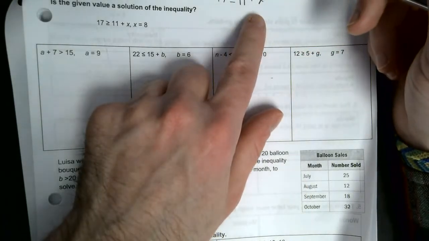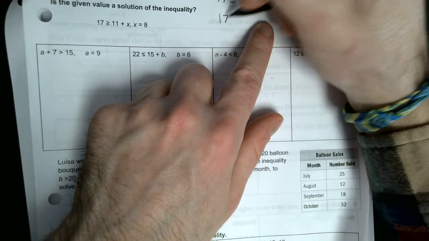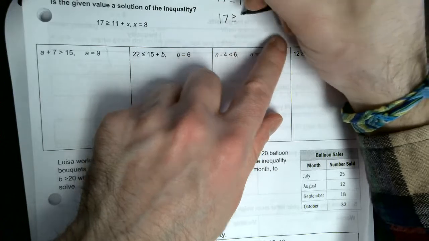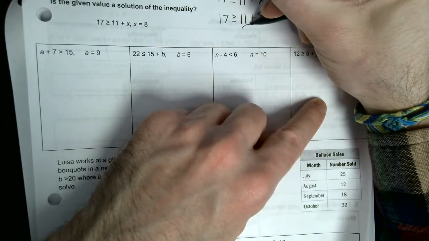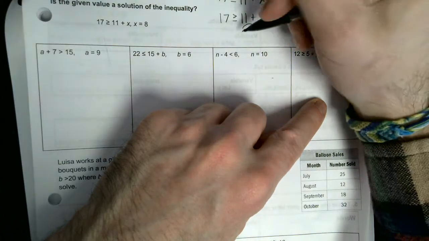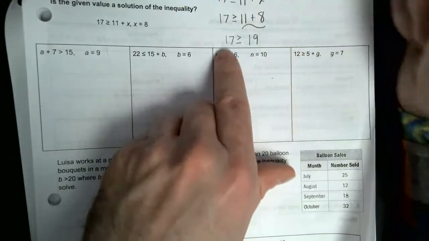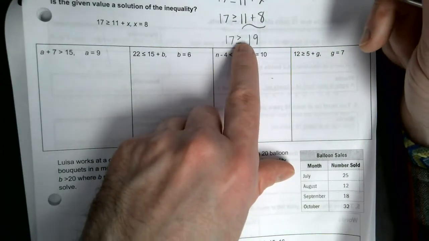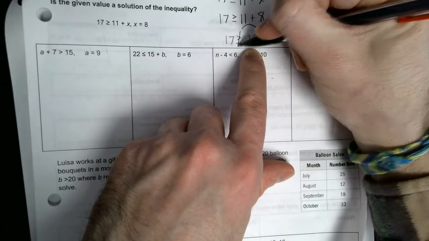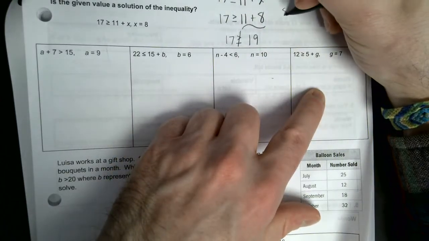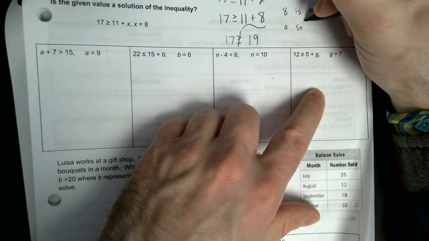But let's see if 8 works. So instead of x, we'll put 8. 17 is greater than or equal to 11 plus 8. Well, what's 11 plus 8? 11 plus 8 would be 19. So let's read this at the end and see if this is true. 17 is greater than or equal to 19. That is not true. So that means that 8 is not a solution.